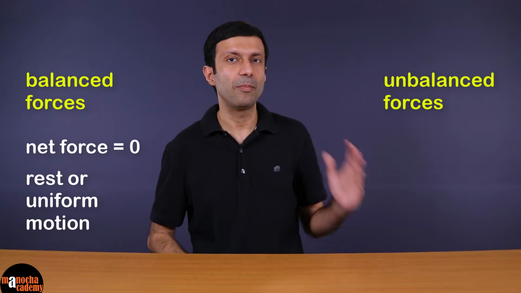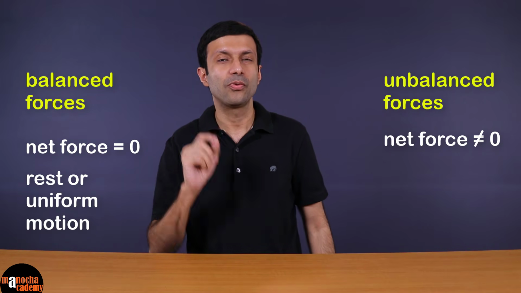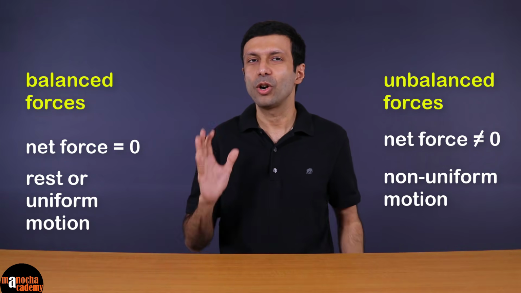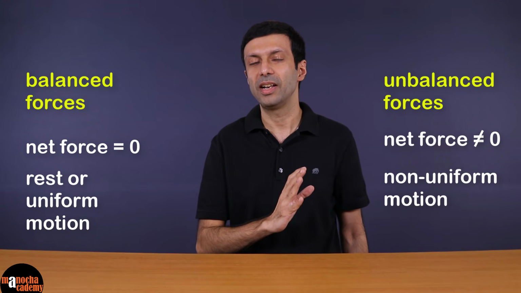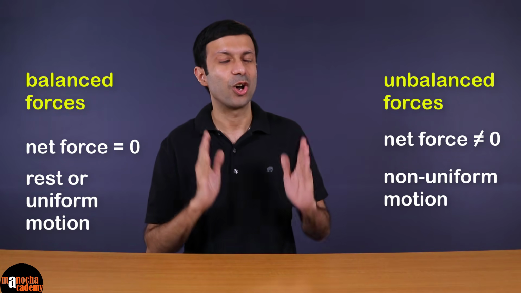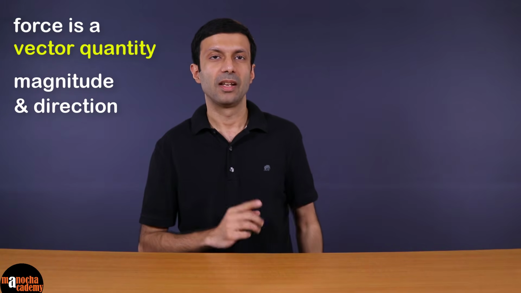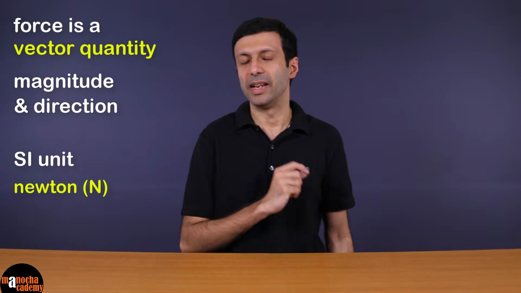Now if you think about unbalanced forces, the net force is not 0. So the body is in a state of non-uniform motion. Here the velocity of the body is increasing or decreasing. This means the body is under acceleration or retardation when unbalanced forces are applied on the body, because the net force is not 0. Do you know how force is measured? Remember, force is a vector quantity, so it has both magnitude and direction. The SI unit used to measure magnitude is Newton, denoted by capital N.